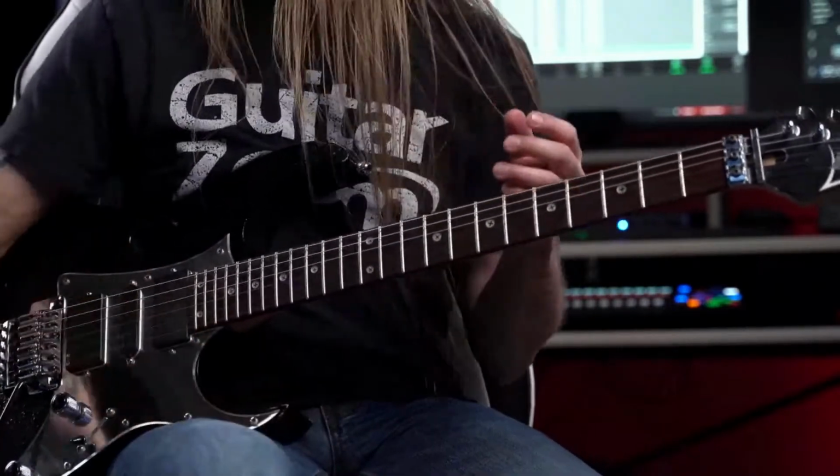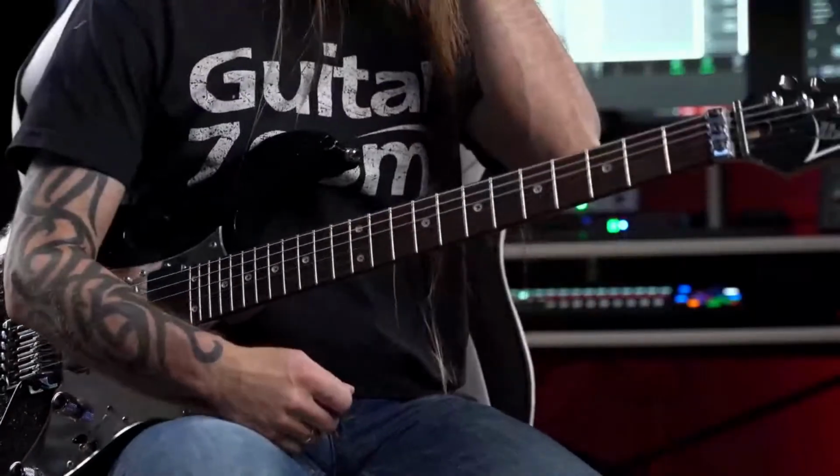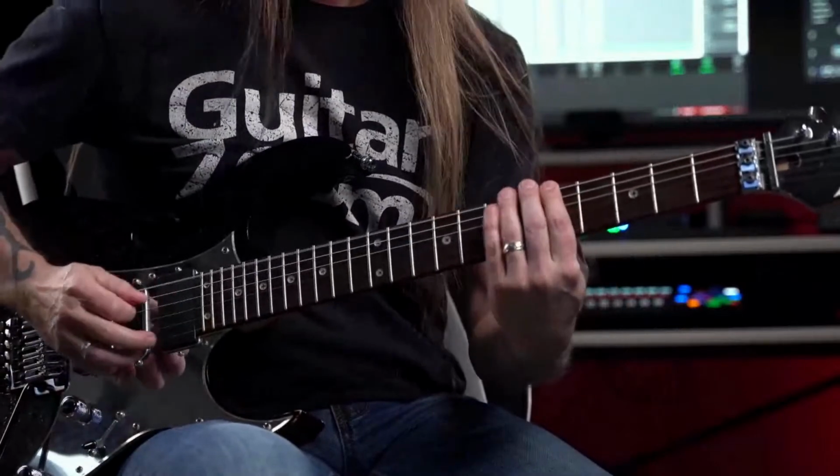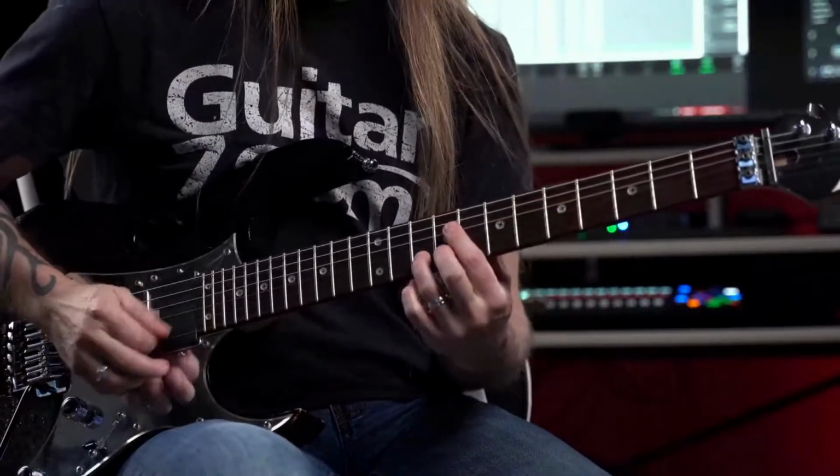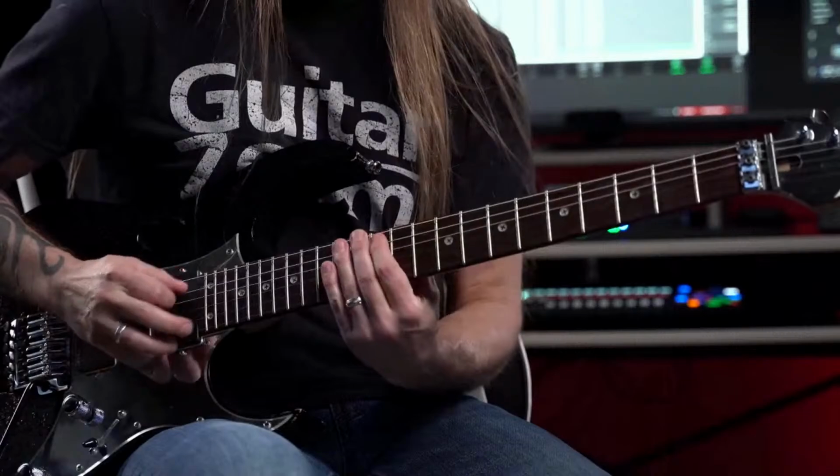But what I want to do is I want to try and visualize this in smaller chunks across the fretboard. Now, in order to do this, I do need to know where my root is. And in this case, my root is A, right? So I have an A here, and an A here, and an A here, and an A here, and, whoops, sorry, A here, and an A here.